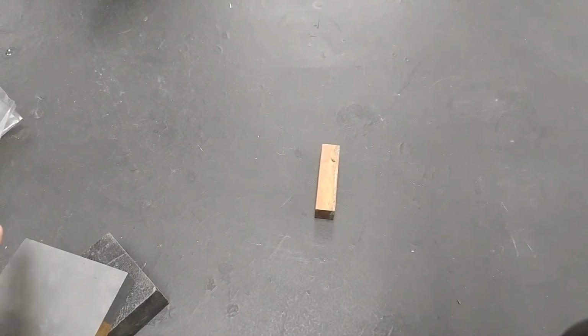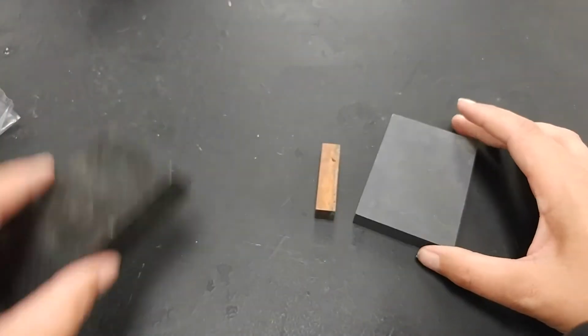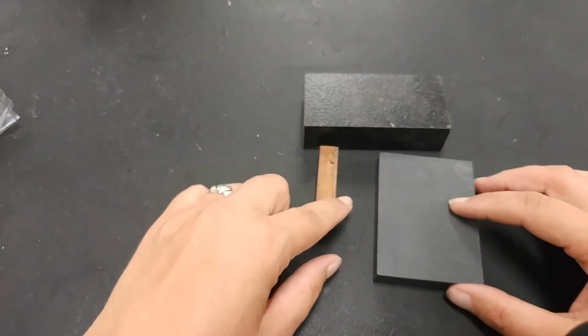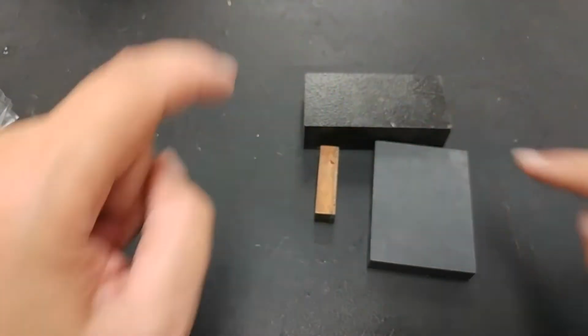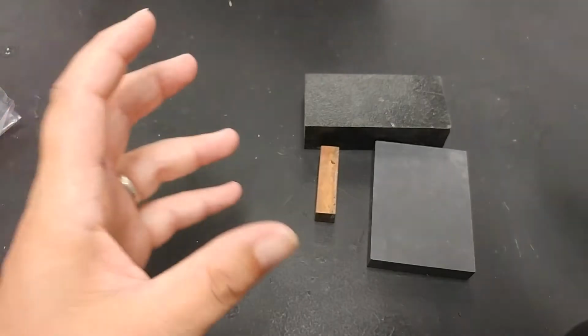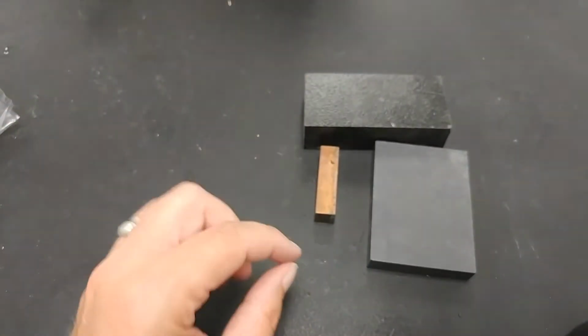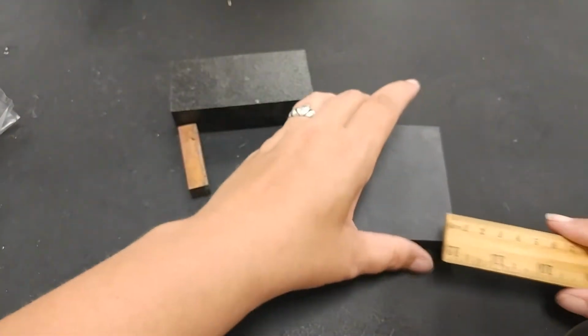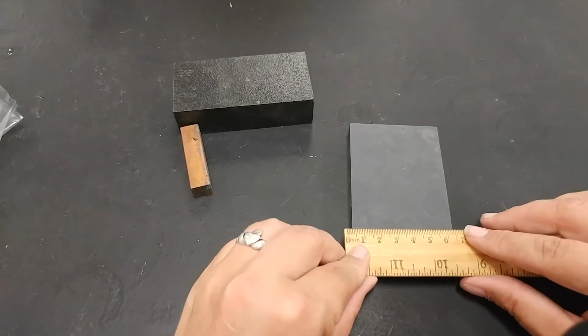All right, when we're looking at density, we look at how much stuff can make up matter. We have 3 different objects made of different parts of matter, but do they have the same amount of stuff crammed into them? Well, let's find out. So the first thing you need to do is find the volume.